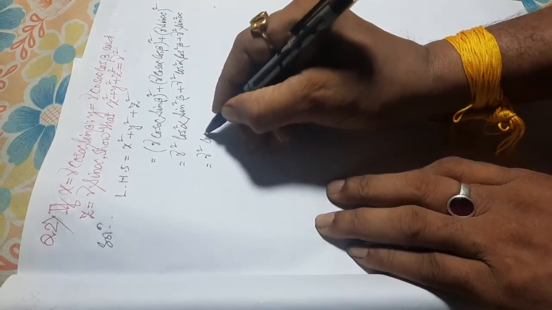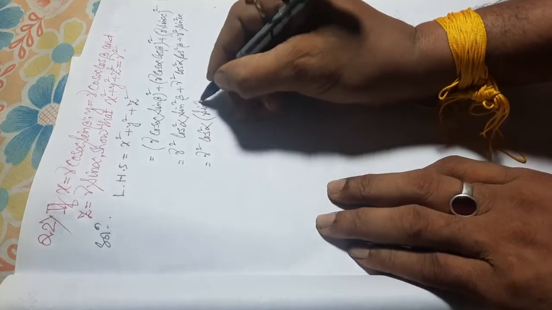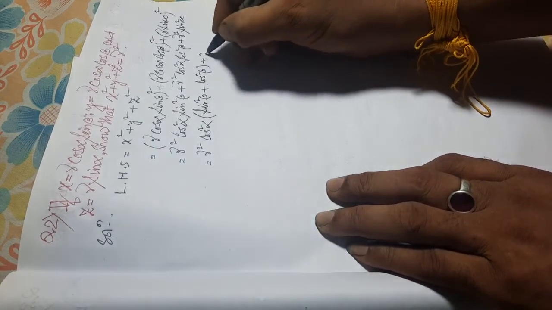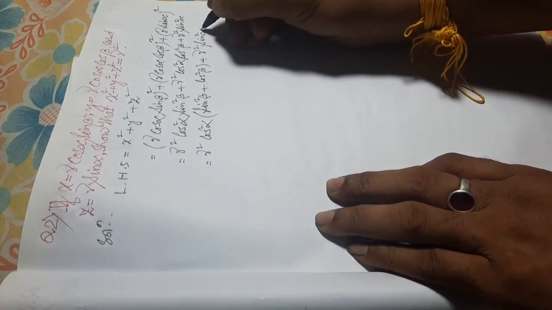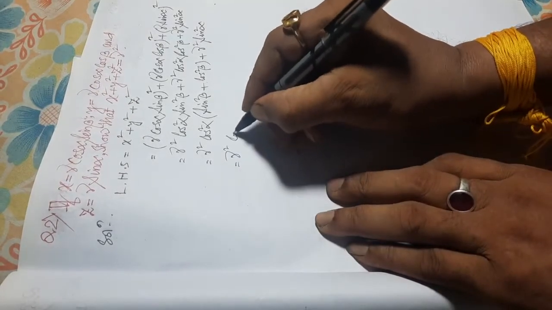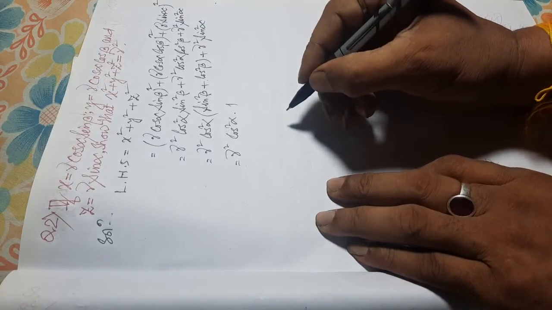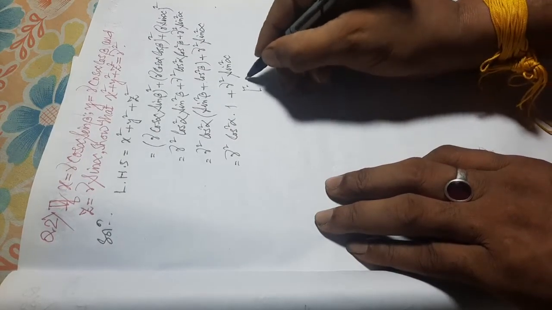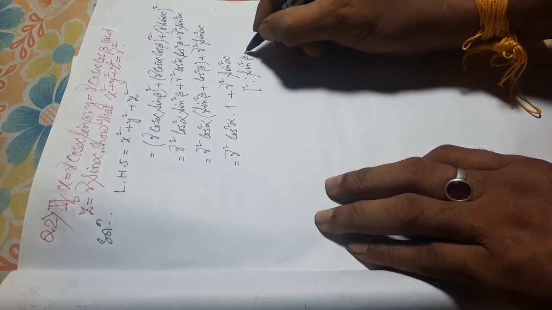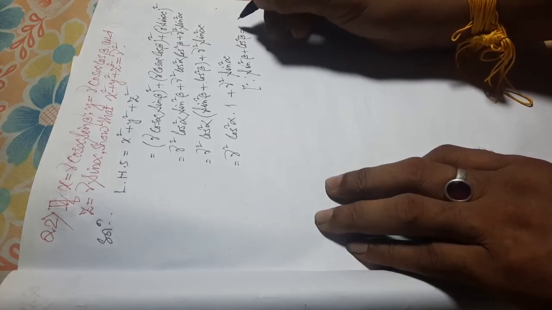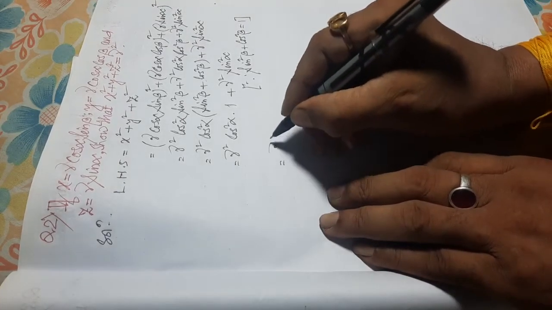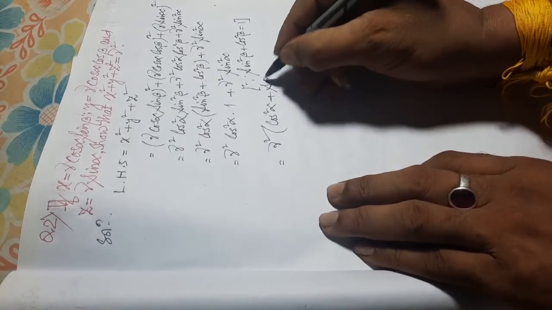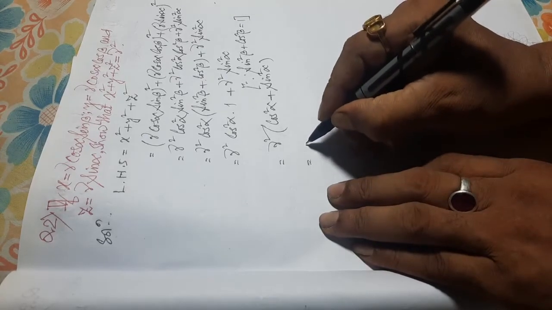is equal to gamma square cos square alpha is common, therefore sin square beta plus cos square beta, plus gamma square sin square alpha is equal to gamma square cos square alpha into 1, since sin square beta plus cos square beta is equal to 1, plus gamma square sin square alpha is equal to, now gamma square is common, therefore cos square alpha plus sin square alpha is equal to gamma square.